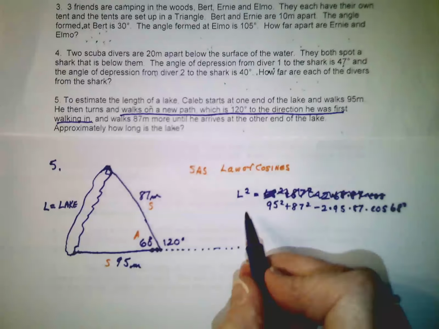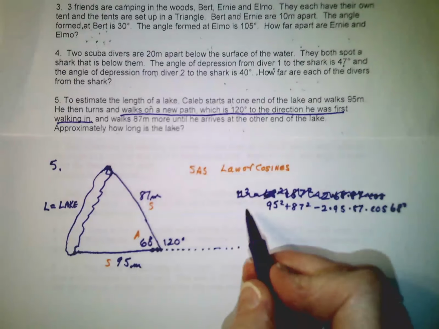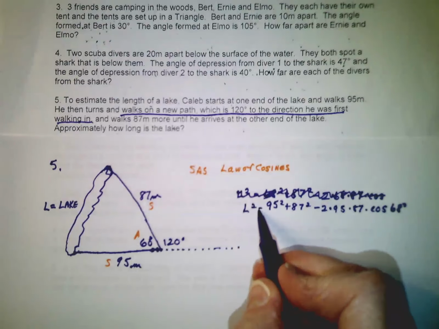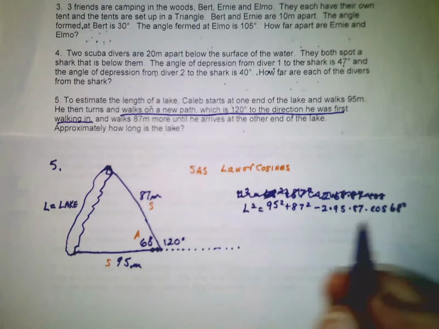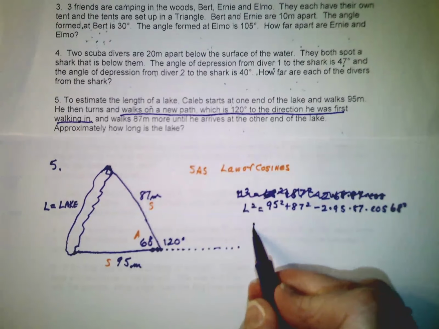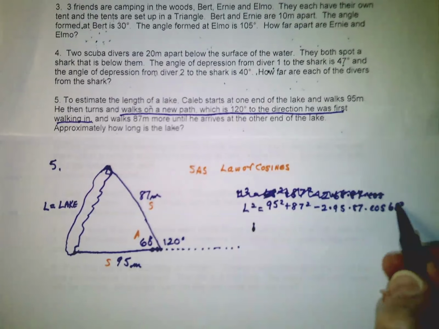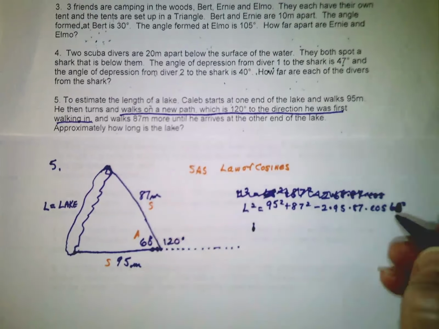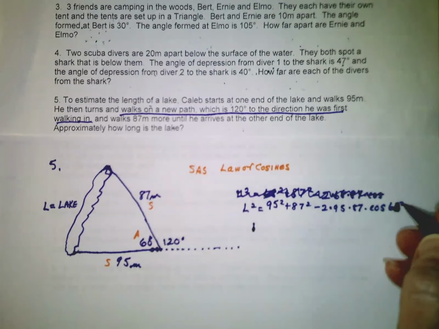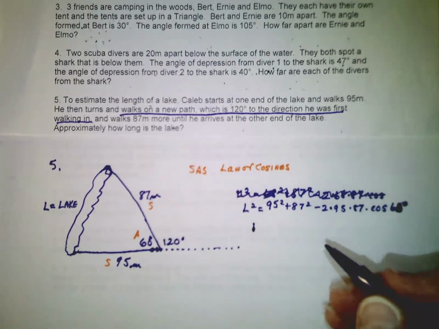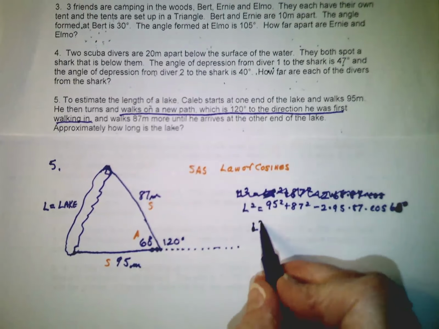Some people are just careless. So we can put all of that in the calculator. This is 60 degrees. Oh my goodness. I know you folks are much more careful than I am.